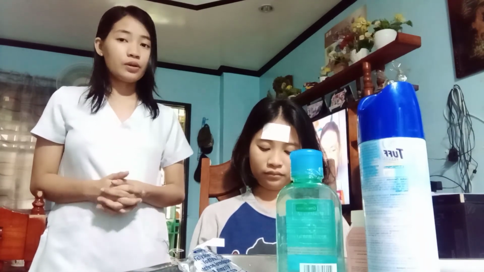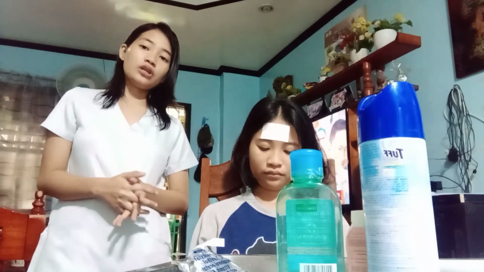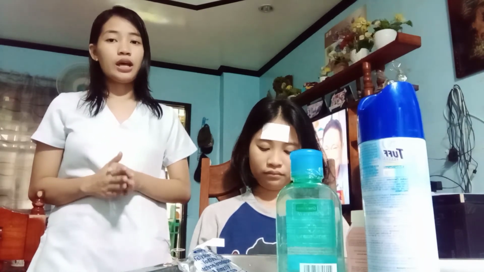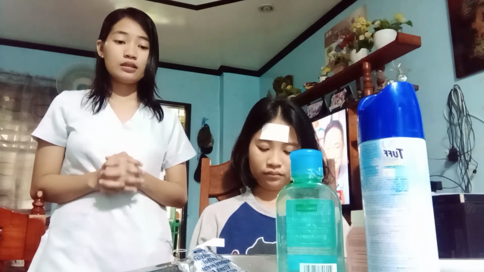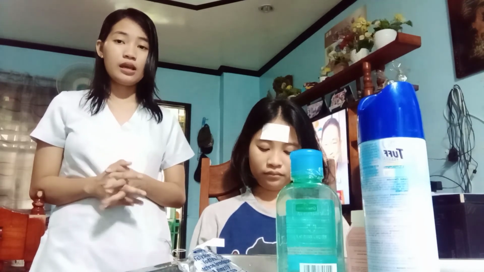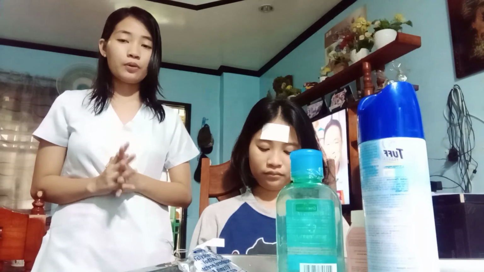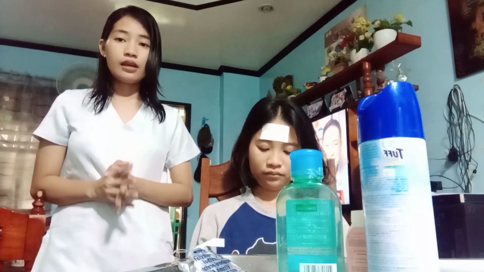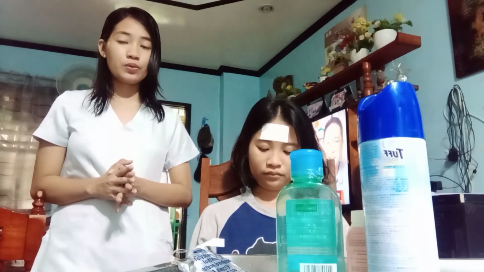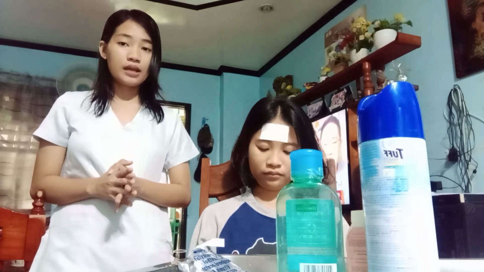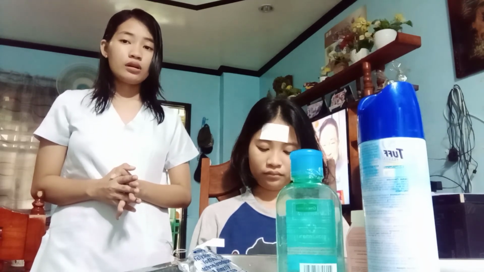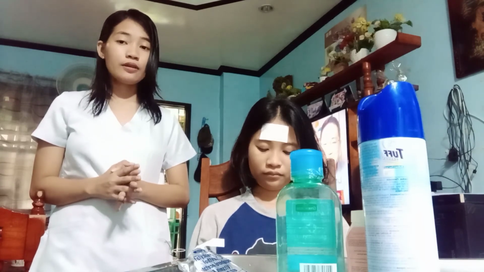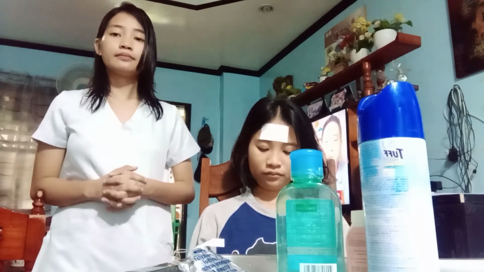And then next is we are going to document each medication given. Documentation helps ensure patient safety. The next is to dispose of all supplies appropriately. They should be put in their appropriate receptacles. And then lastly, we are going to evaluate the effects of the medication. The patient needs to be evaluated for therapeutic and adverse effects from the medication.